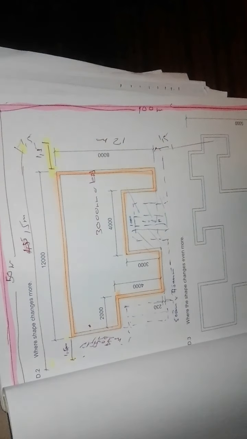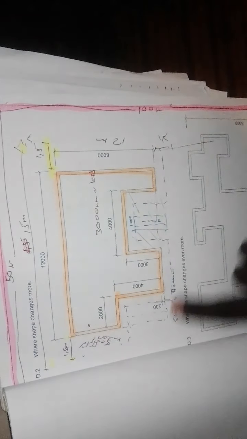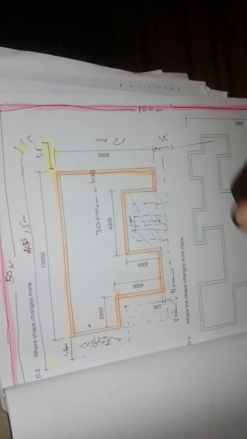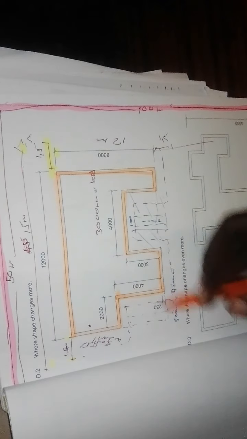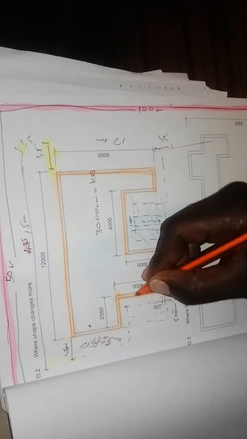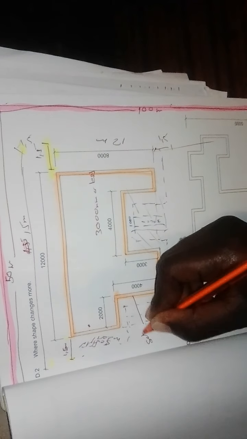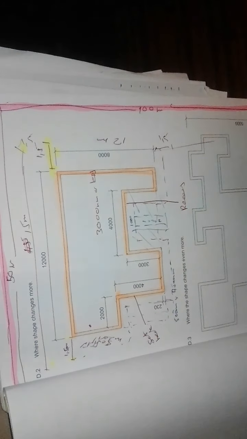first as if it was a square, a four-sided figure, or a rectangle. So don't be scared when you see a setback here. Don't be scared of a setback or a recess. So this is a setback, and this is a recess.